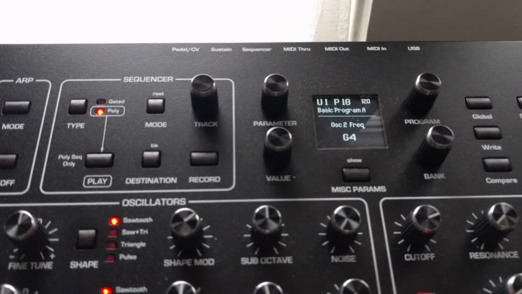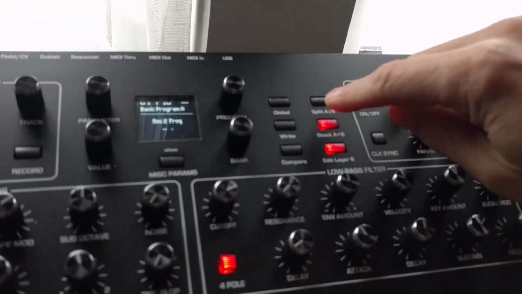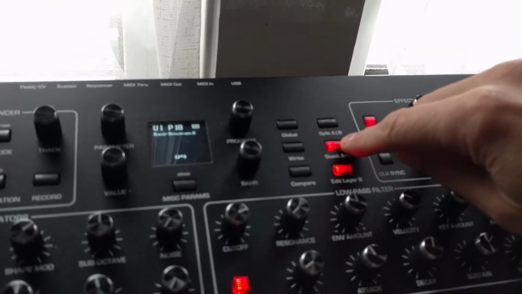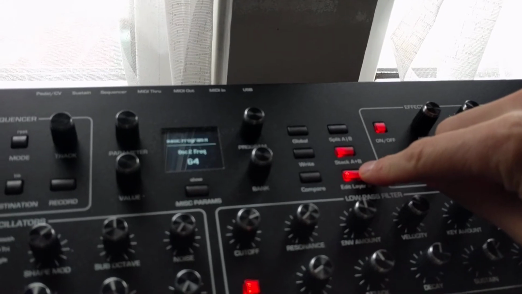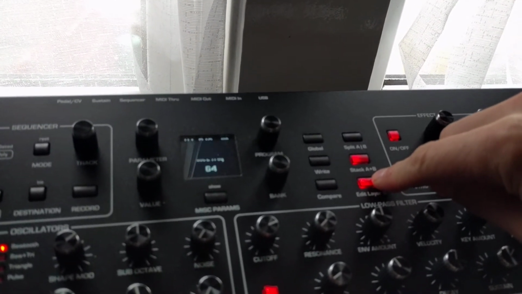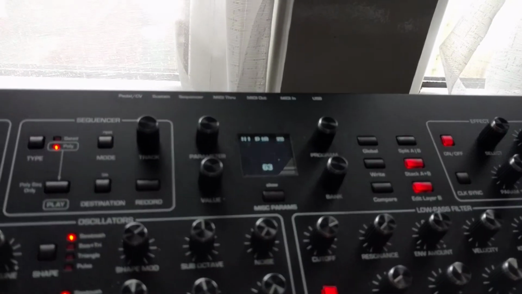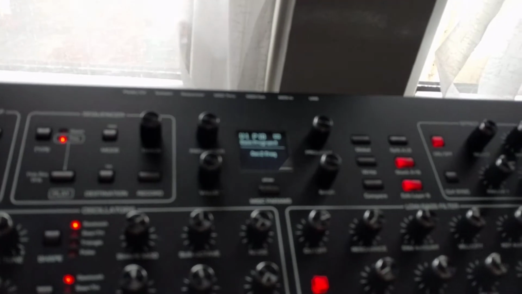After that, we stack the two layers, A and B, and then we make sure that we edit both layers by pressing and holding edit layer B. Okay, when it flashes, you then know that you're making changes to both layers at the same time.